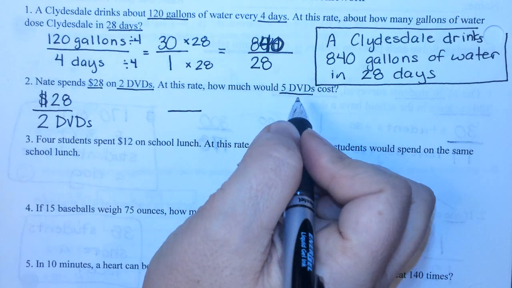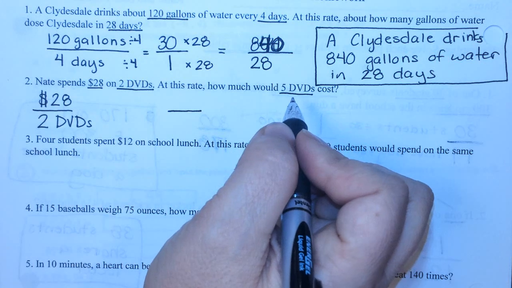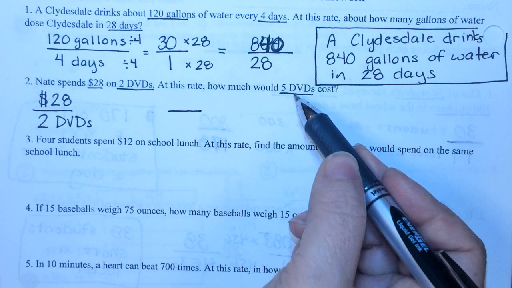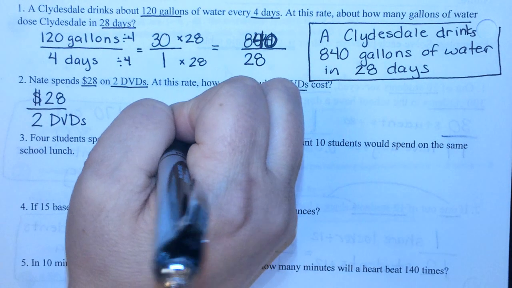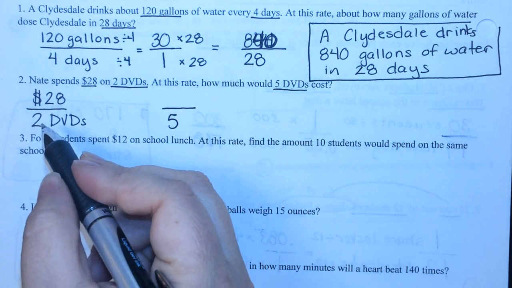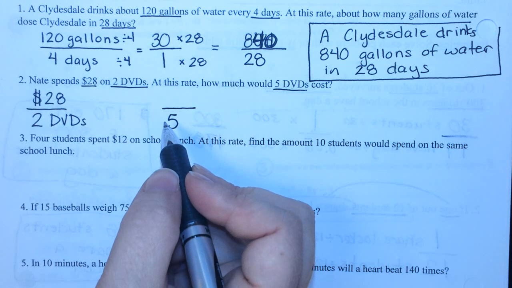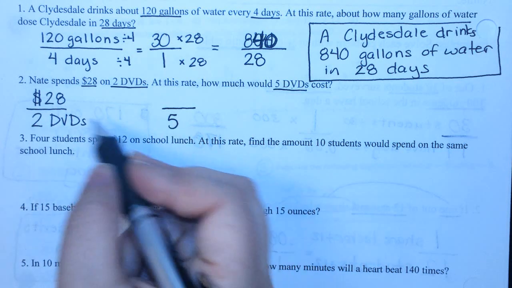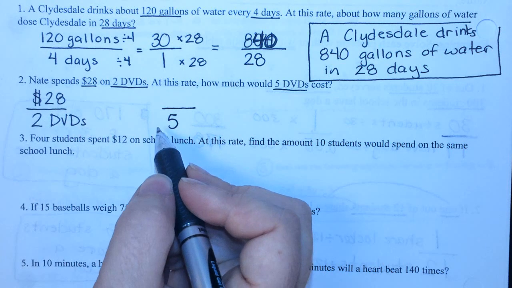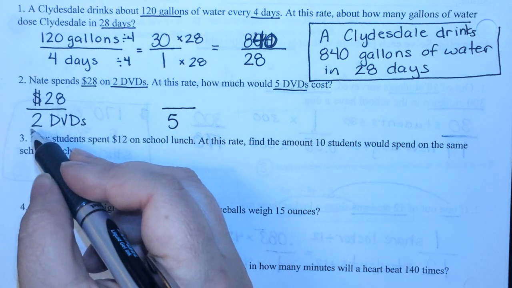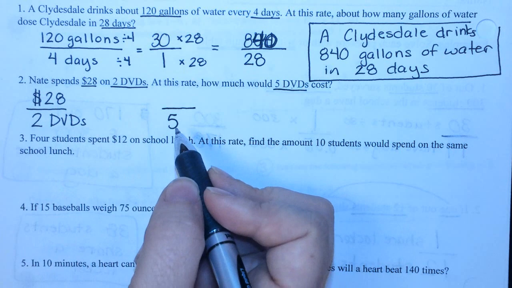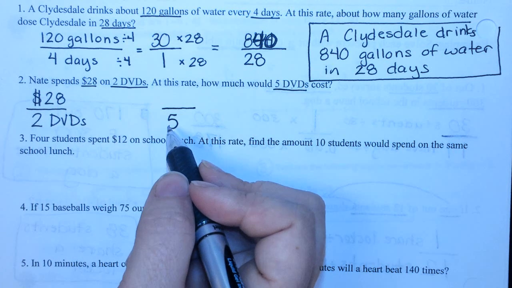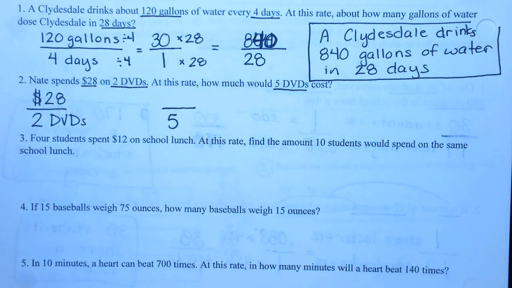So Keegan, where's the 5 going to go? On the top or the bottom? On the bottom, because that's where my DVDs are. Okay. What would I do to change 2 to 5? What can I do there, Frank? Okay. So 2 times 2 would give me 4. 2 times 3 would give me 6. So I can't just multiply to get 5. So what's our other option? If we can't just go directly there, what can I do, Carrie?